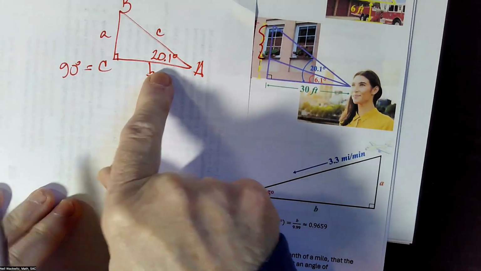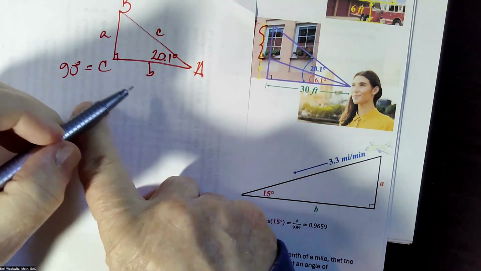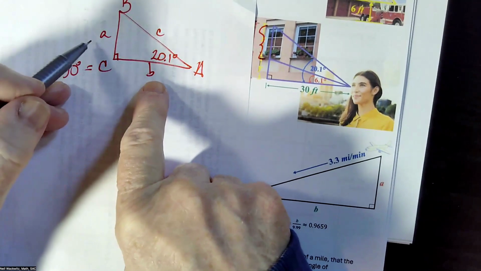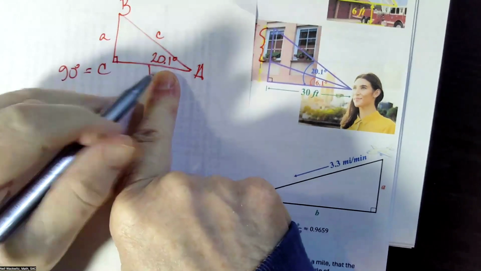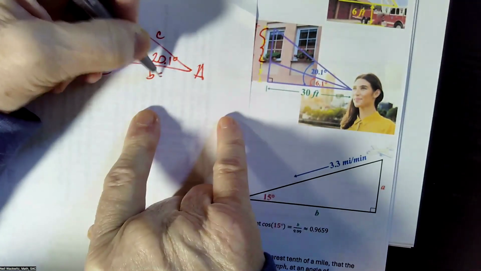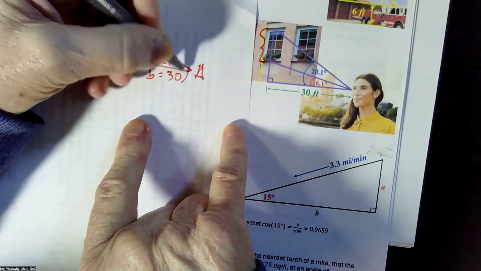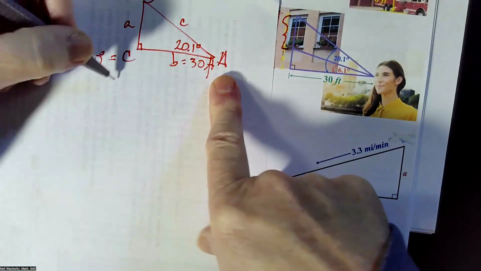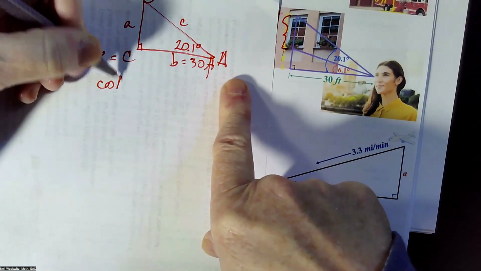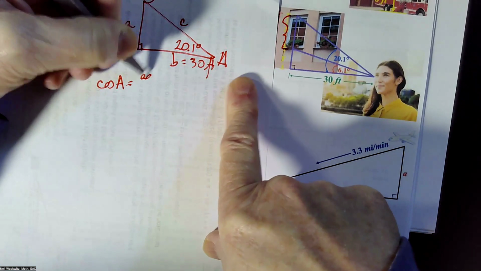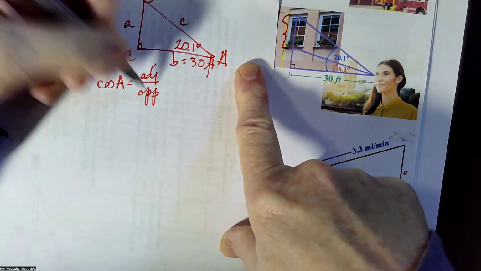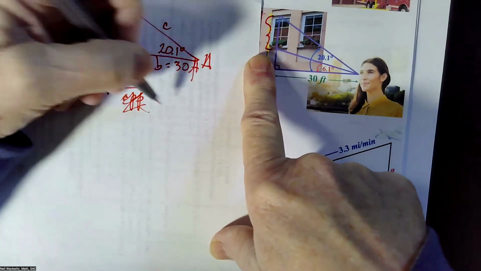So we know that we're going to have to find more than just A. Oh, she's 30 feet away. So we know that B is 30 feet. So let's use cosine. Let's use the cosine of A. We know that that's adjacent over opposite over hypotenuse.